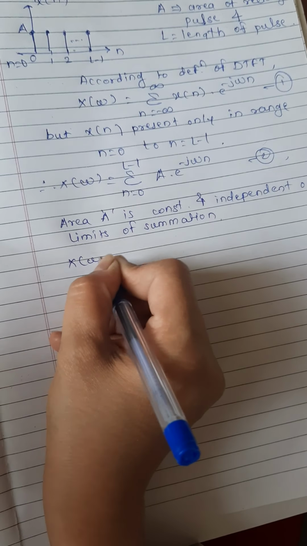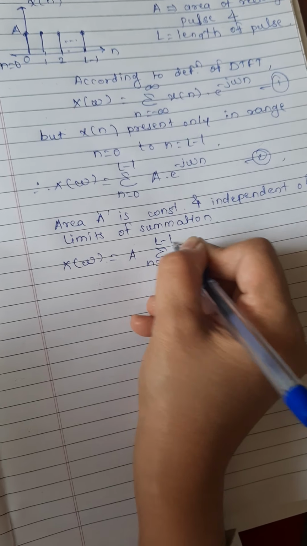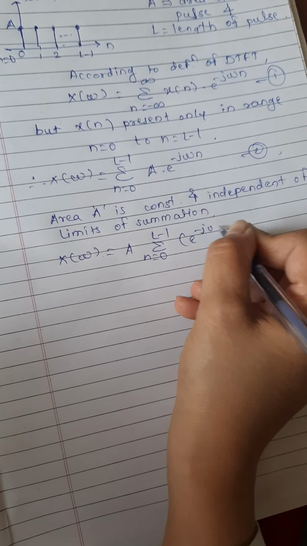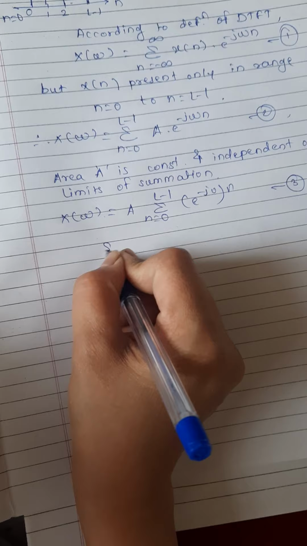So X of omega is equal to A summation n equal to 0 to L minus 1 of e raised to minus j omega n. This is equation 3. Now we use the standard summation formula.